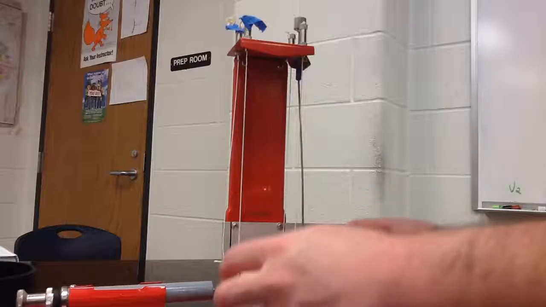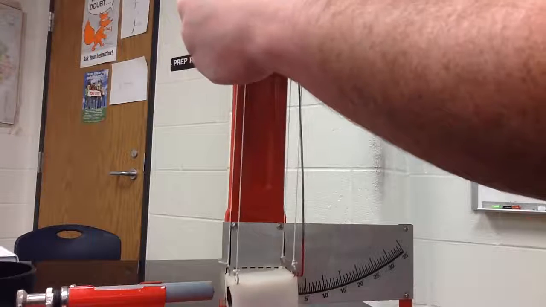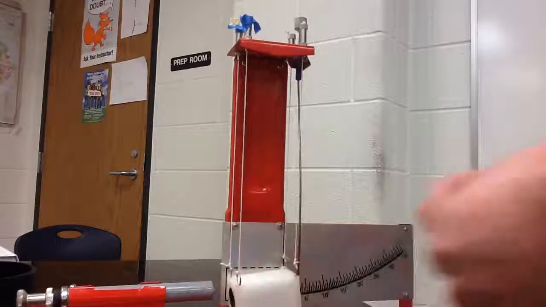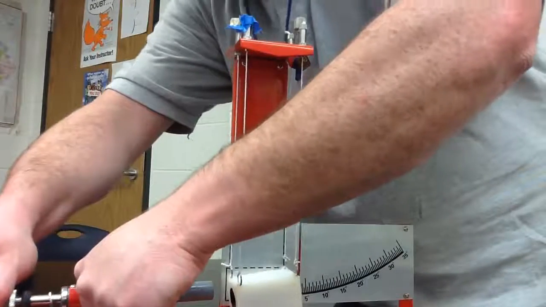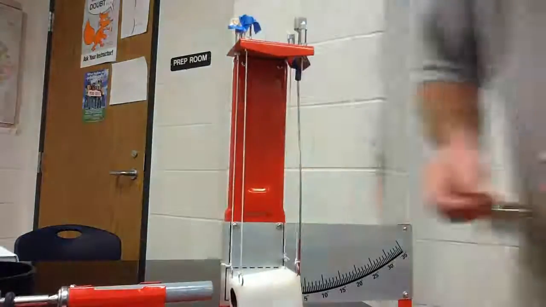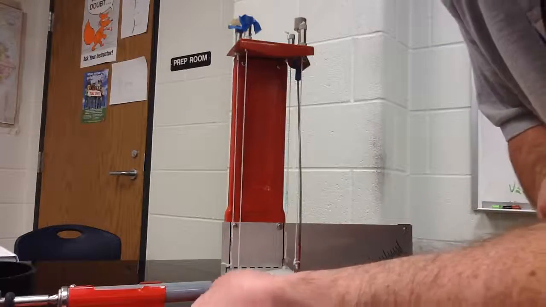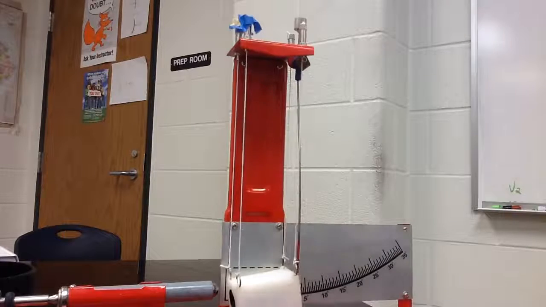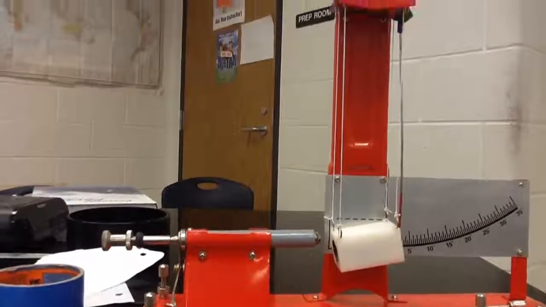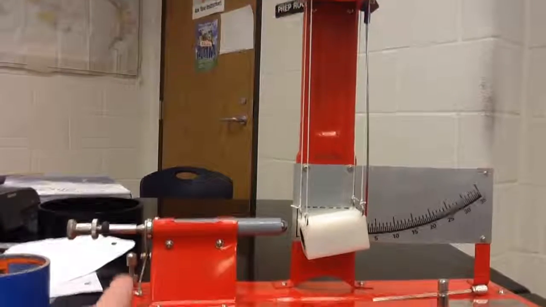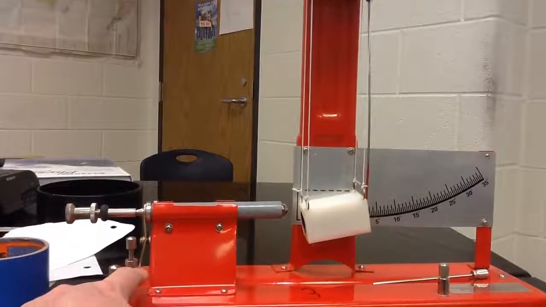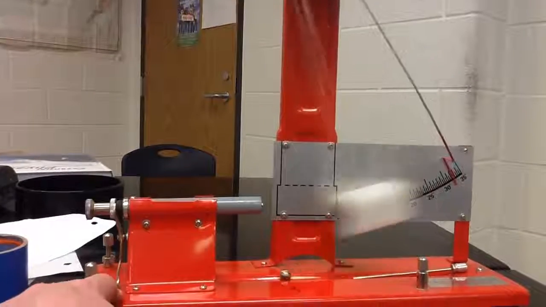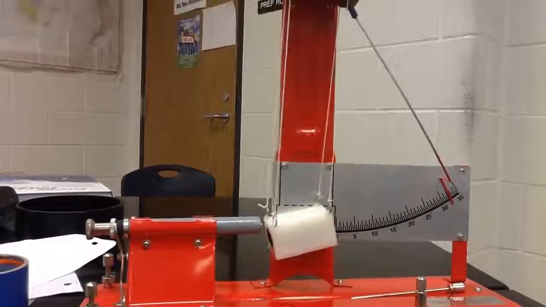So reset the pointer. Now I'm just going to drop the string a little bit so it definitely doesn't hit. And something really interesting is going to happen. So we'll pull it back to 2 clicks, which is where it was last time. All right, let's have a different shot now. So obviously this is not going to embed in the block, and I just want to see what happens to the angle. It goes a lot higher.